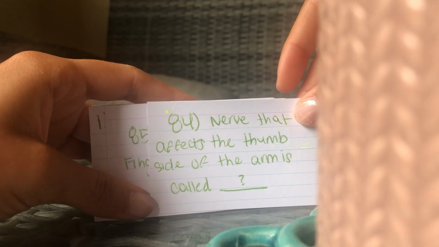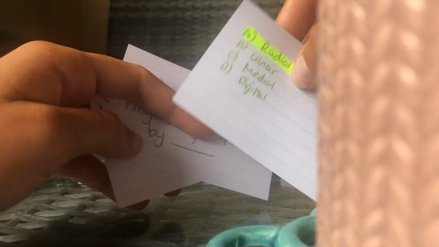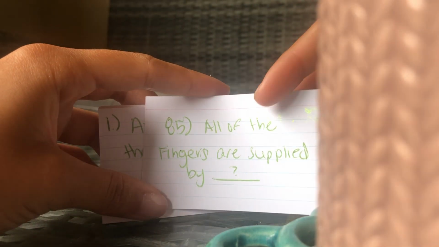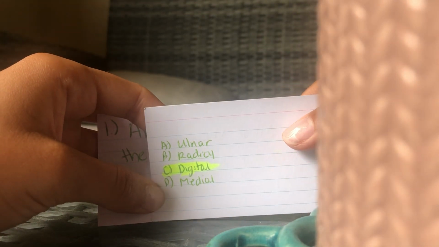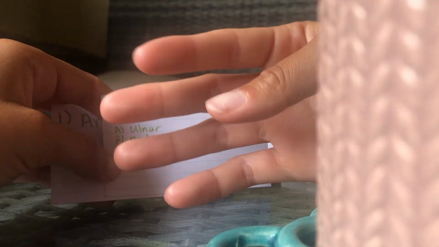The nerve that affects the thumb side of the arm is called, let me guess, radialis or something? Radial, yes. All of the fingers are supplied by digital nerves. Yes, digits, fingers, digits.